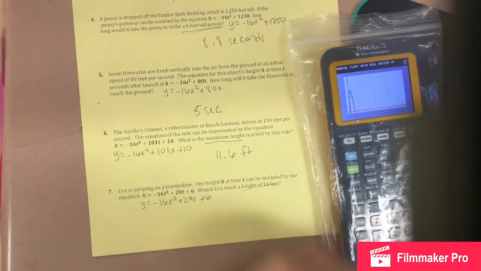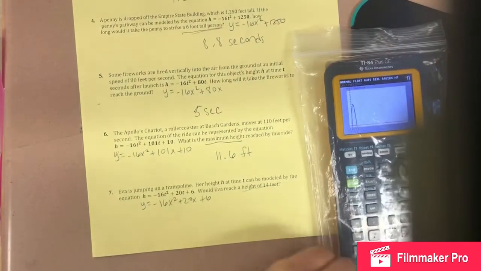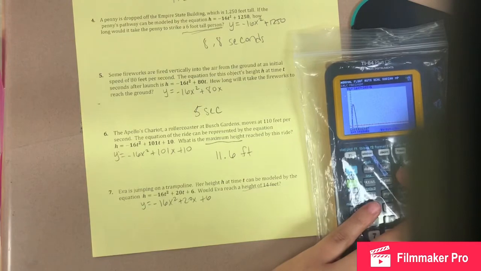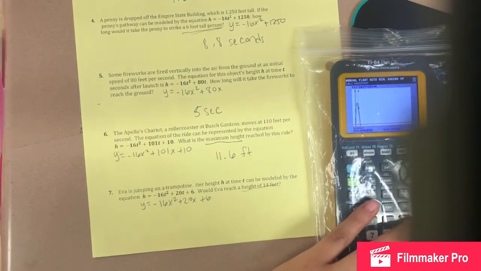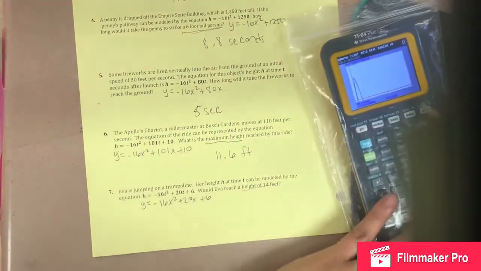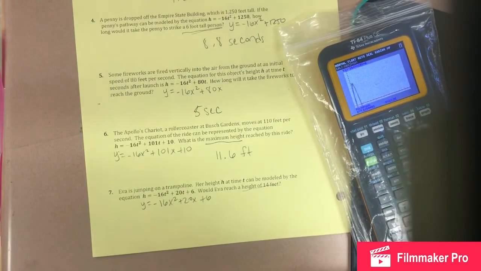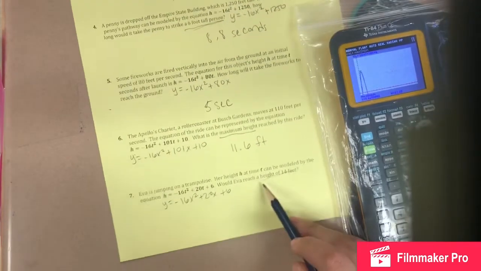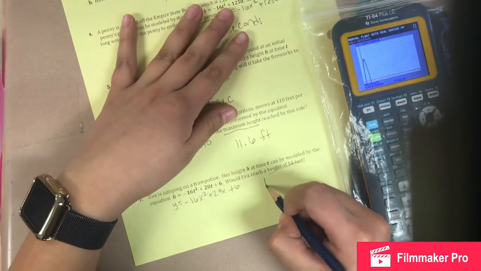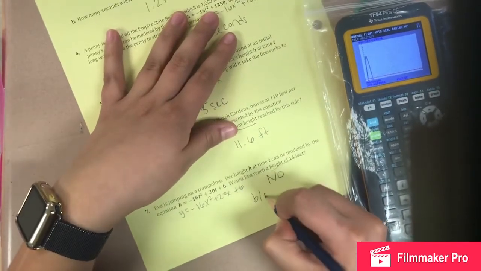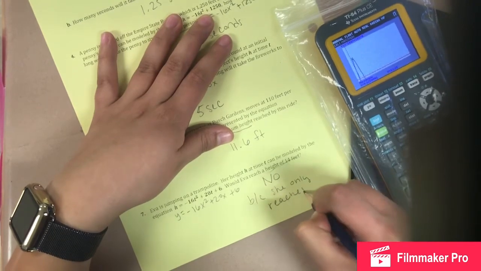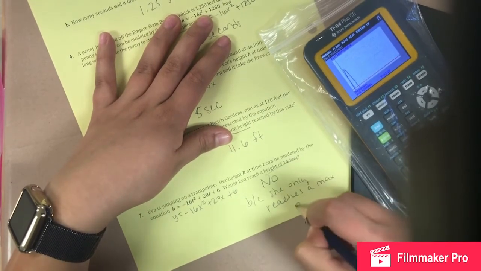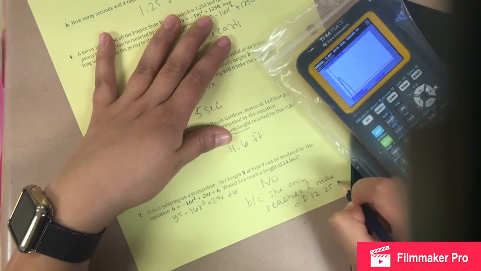So what is this maximum? So we're going to do second trace 4, be on the left side of that maximum. Then on the right side, and then enter a third time. So it reaches a height of 12.25. And they wanted to know if she reaches a height of 14, which she does not. So this would be no, because she only reaches a max of 12.25 feet.